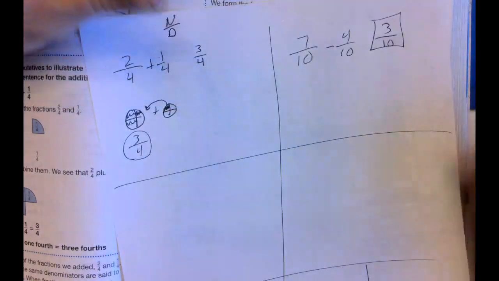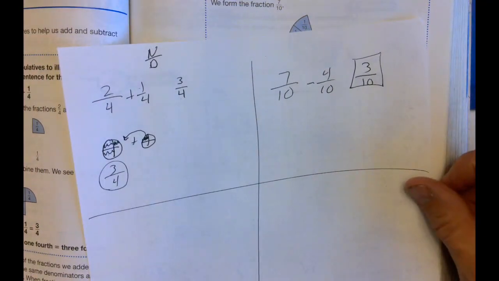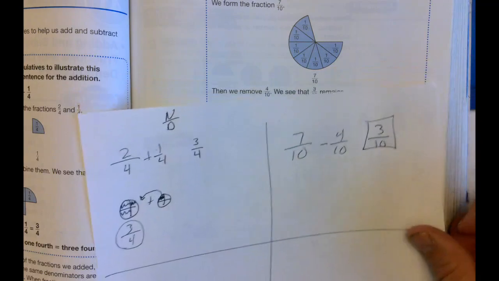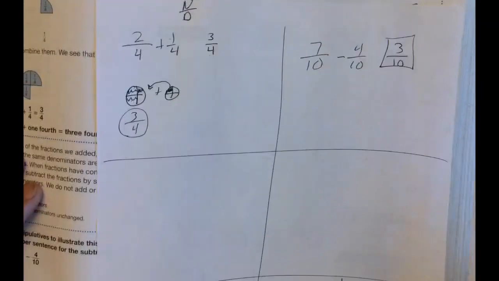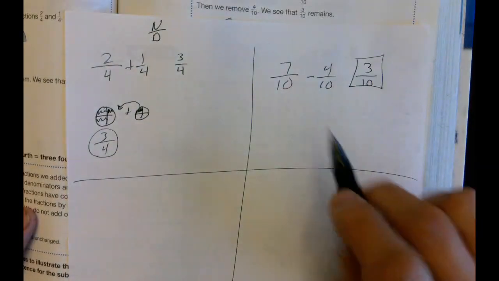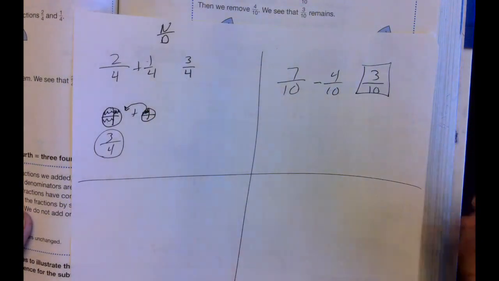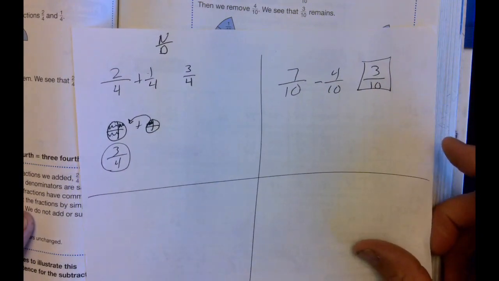There was 7/10 of a piece of pizza. I ate 4 of them. How many do I have left? 3. Some went away. Subtract the numerators. Keep the denominators. Example number 3.